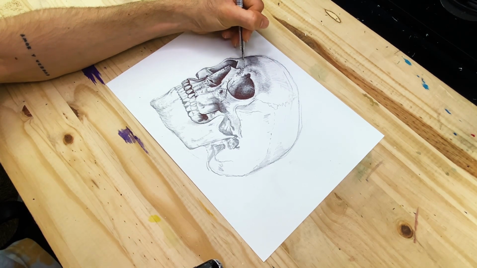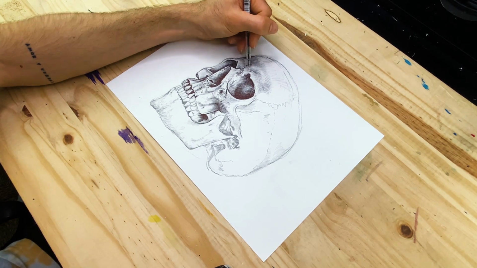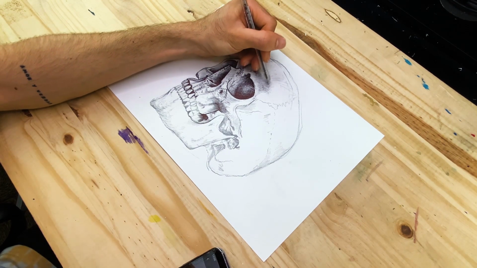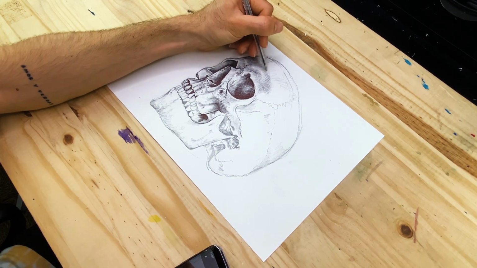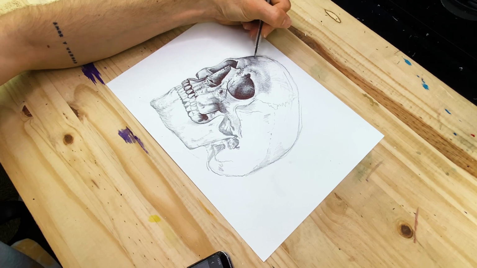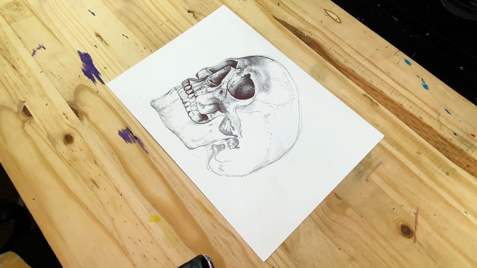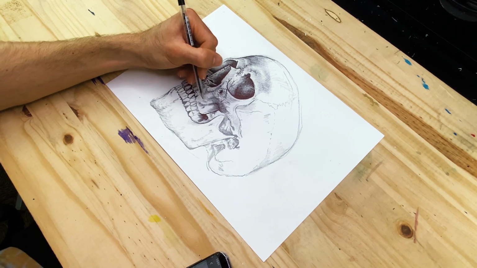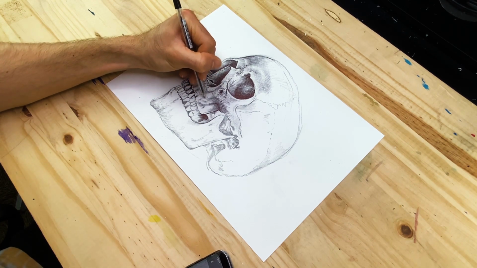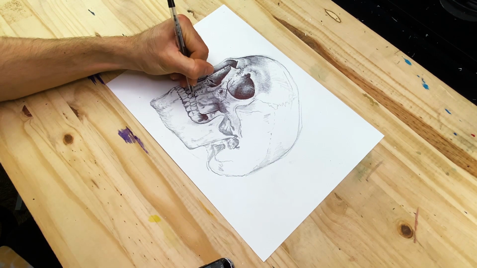So we don't want to necessarily make dark marks straight away, but what we do want to do is have a light pressure applied to the pen and create some light shading marks and build them up until we achieve a certain tonal value that we really appreciate, or at least looks correct within our skull drawing.